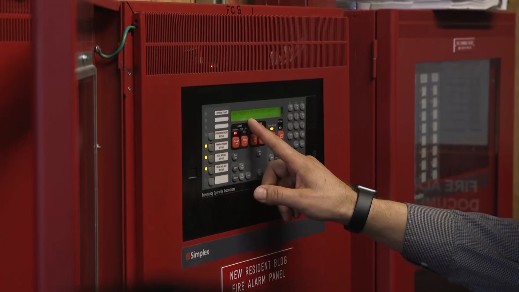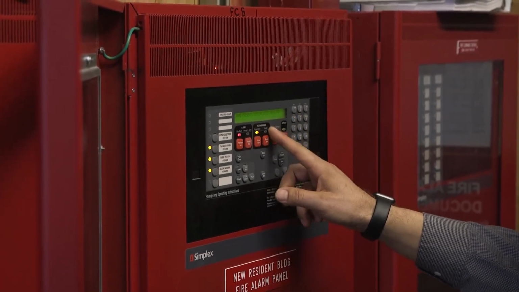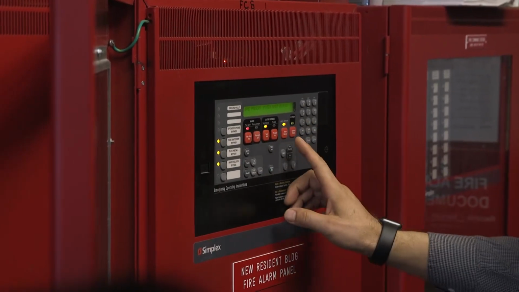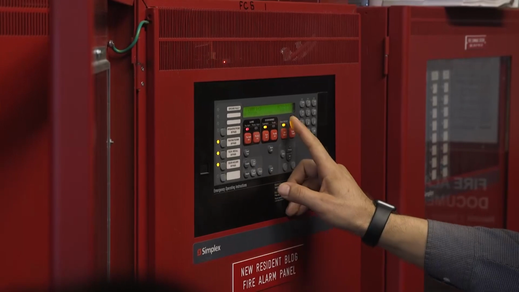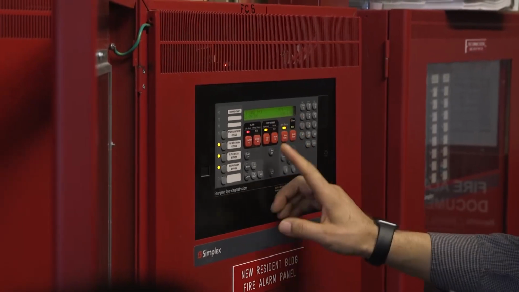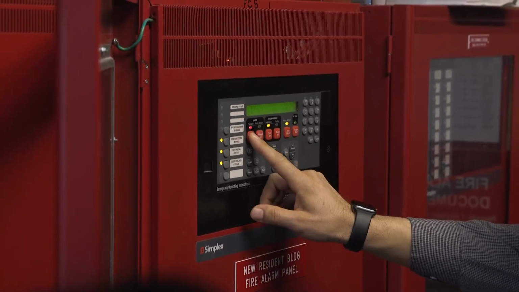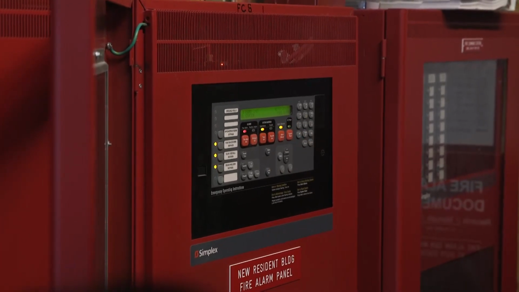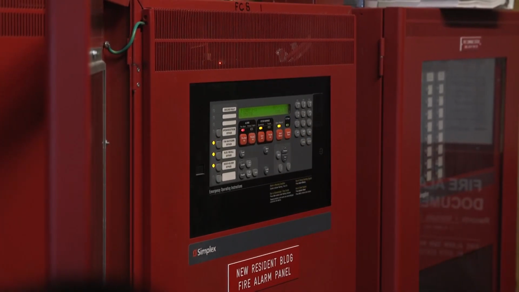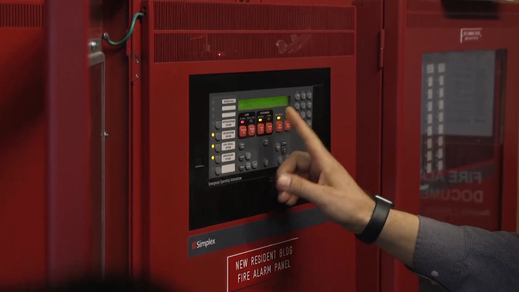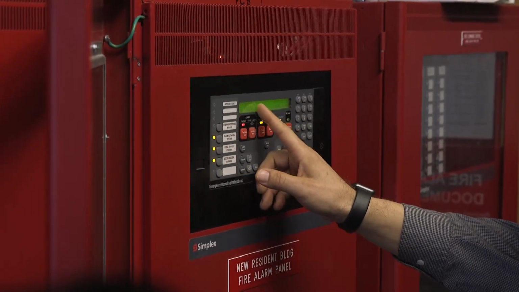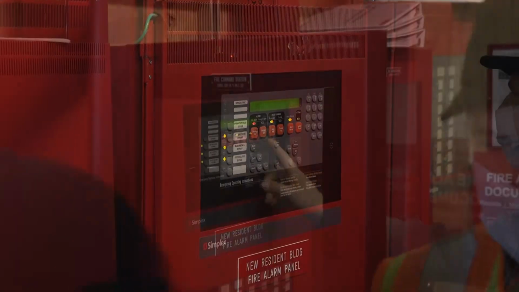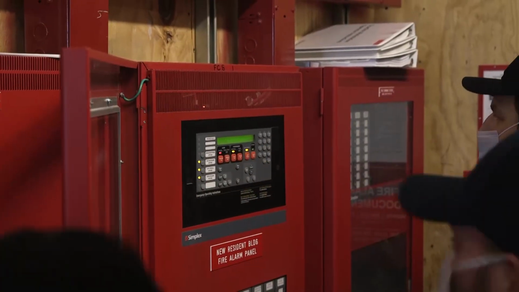Alarm present, system reset aborted. So it's unable to reset because it's still in alarm. You can scroll and see how many alarms are still left. All these devices have to be reset. So okay, fire alarm, floor 1, lobby L1, pull station. Gotta go there and reset the pull station. Says normal. All right, so we're good.